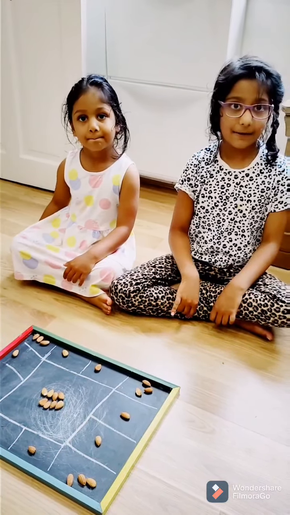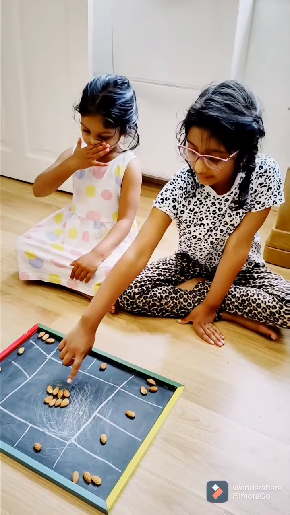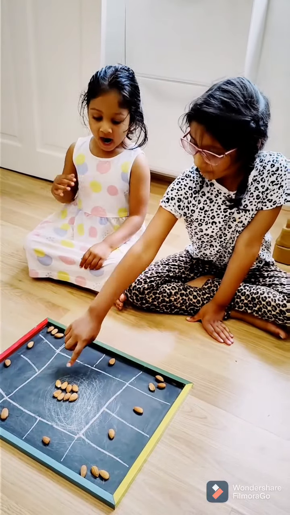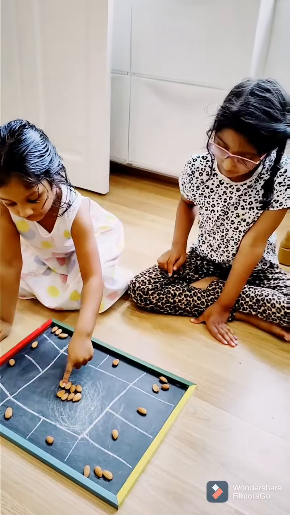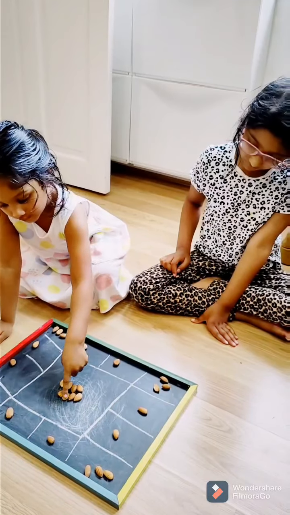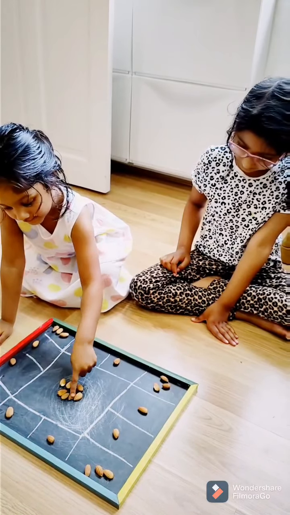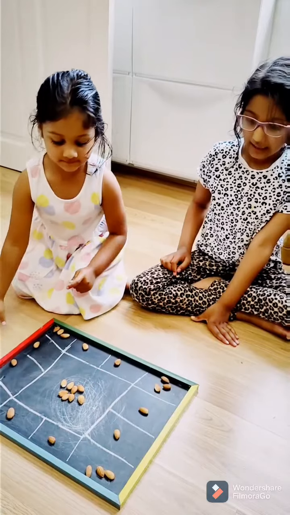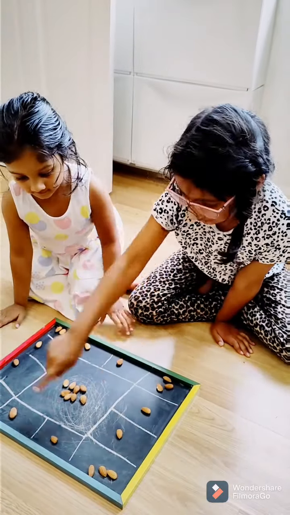And this is a game we created. So I got 8 in the middle. 1, 2, 3, 4, 5, 6, 7, 8. And now we have to have 8 in the sides.